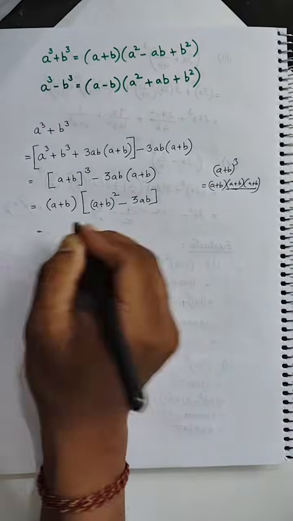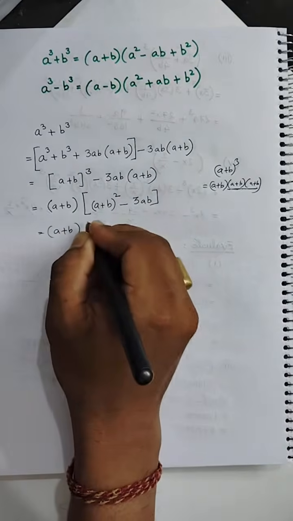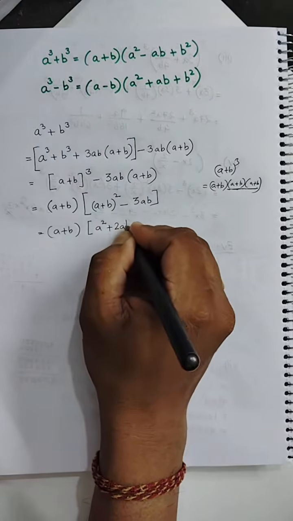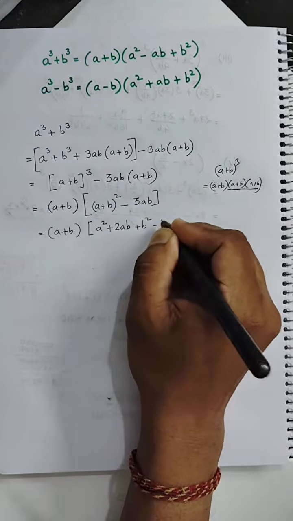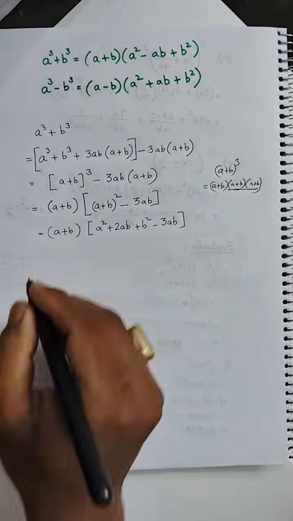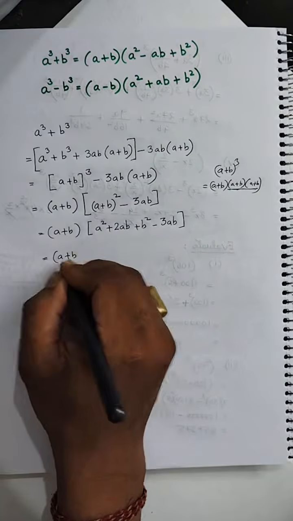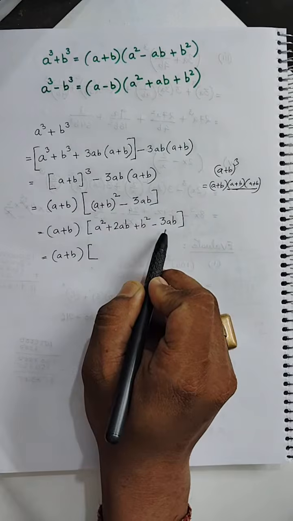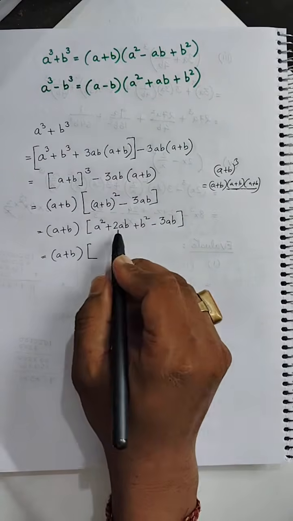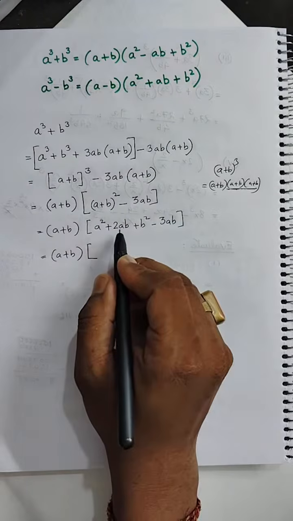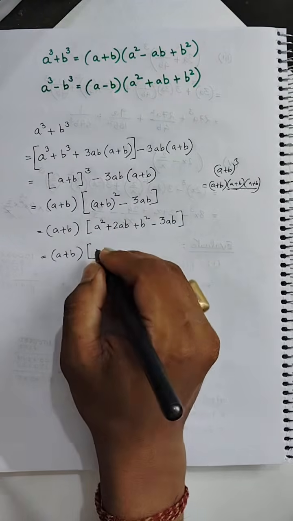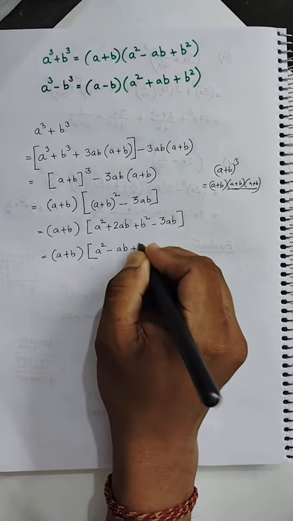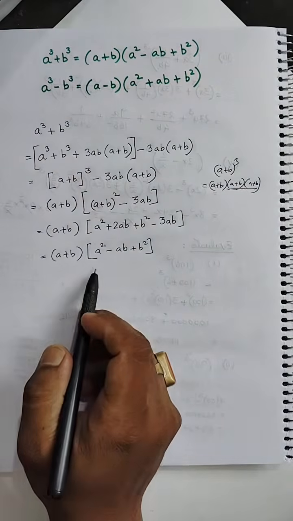Okay, so let's expand this. What is a plus b whole square? A plus b whole square is a square plus 2ab plus b square, and we have minus 3ab. Fine. So a plus b, and we have two like terms. We have 2ab and we have 3ab. What is 2 minus 3? 2 minus 3 is minus 1. That means 2ab and minus 3ab will give us minus ab. So we will rewrite this as a square minus ab plus b square. So this is what we were required to prove.